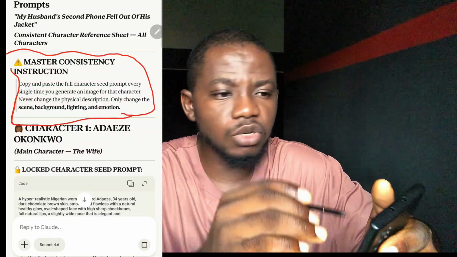Make sure that your basic prompt is always consistent. Then the only thing that you'll be changing is the action prompt. Your basic prompt is like those words that describe how the character is, the clothes, the hairstyle, the skin color, and the rest of that. While your action prompt is what the character is actually doing. The background, the dressing, you can change that, but don't touch the face. That's actually what this prompt is trying to say here.